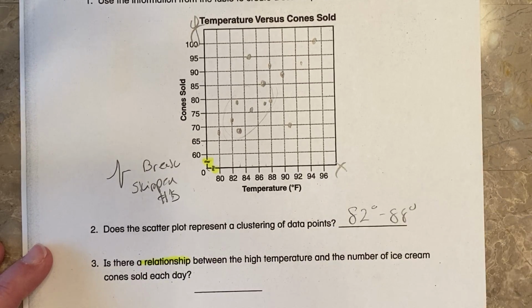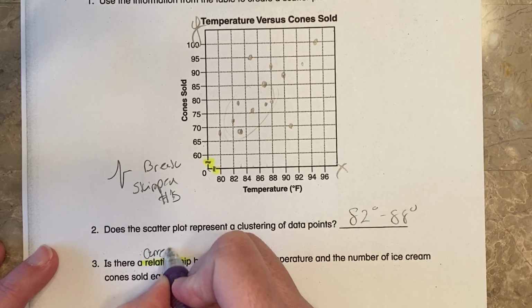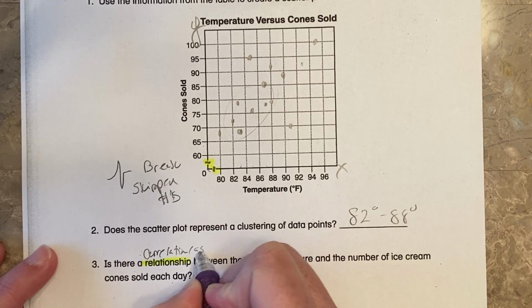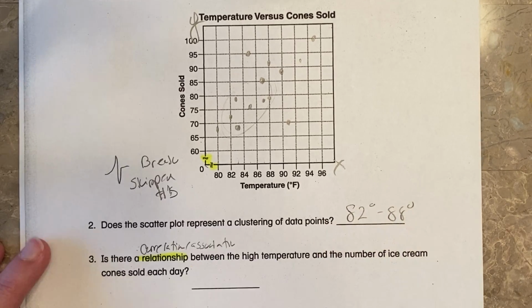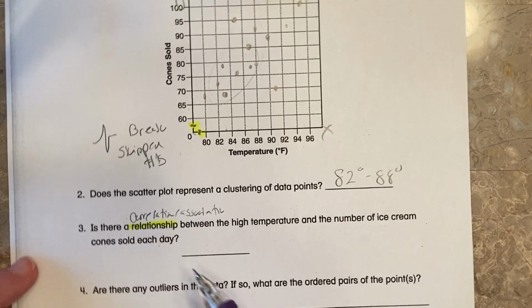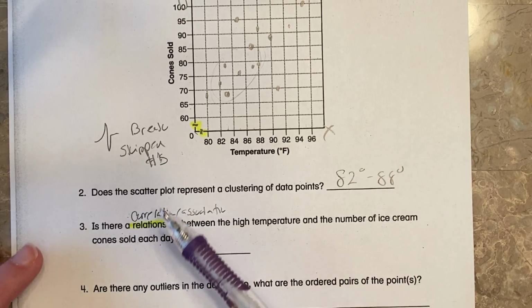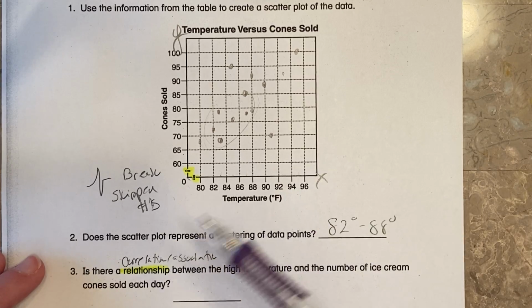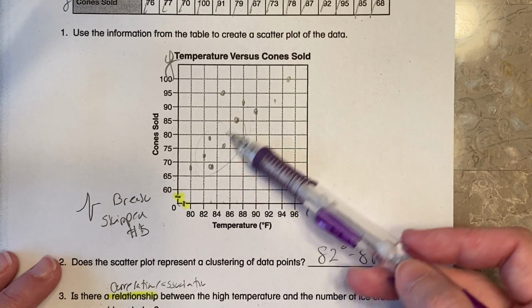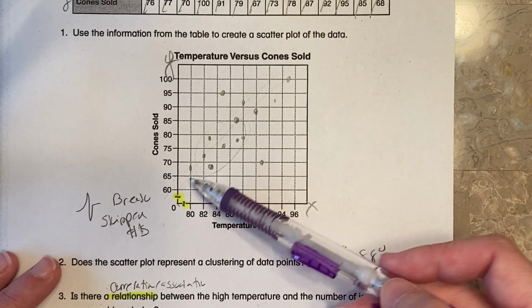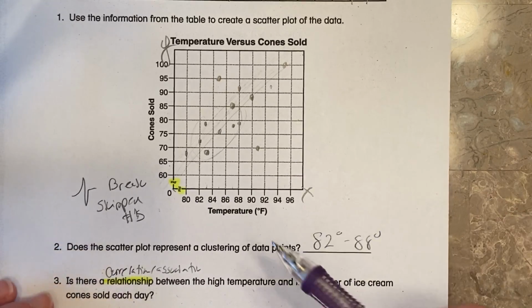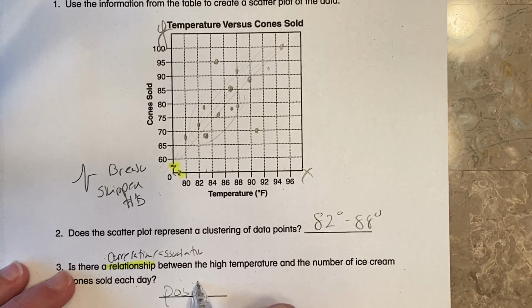So is there a relationship? Remember, relationship is the same thing as correlation or association. All 3 of those words are interchangeable. So is there a relationship between the high temperature and the number of ice cream sold each day? So is there some kind of correlation? And you can see almost all of these dots are going to go in this direction. So that's going to be positive.